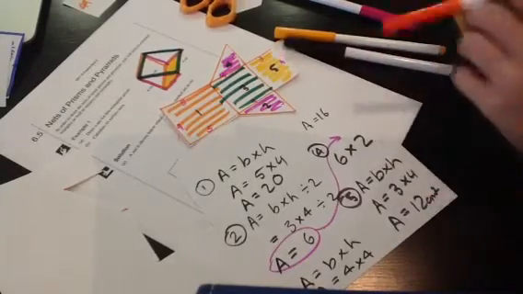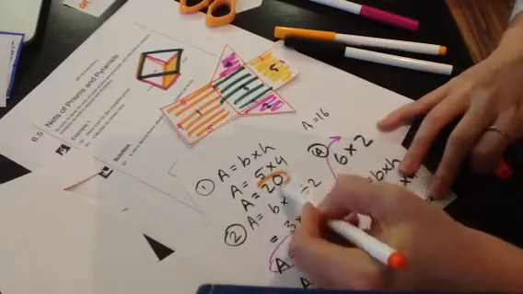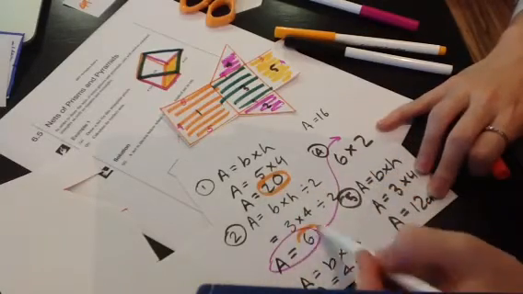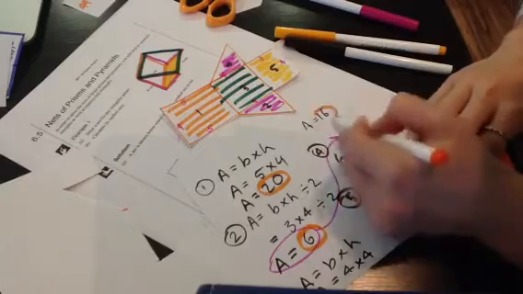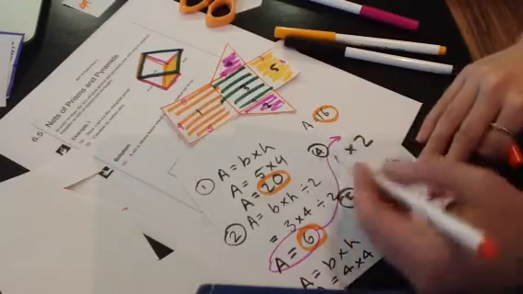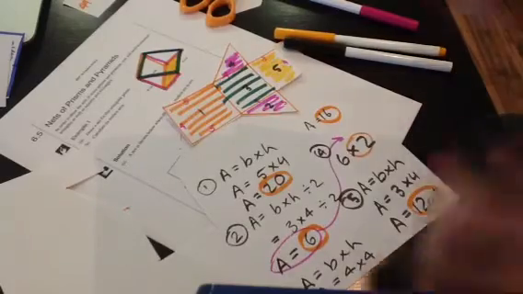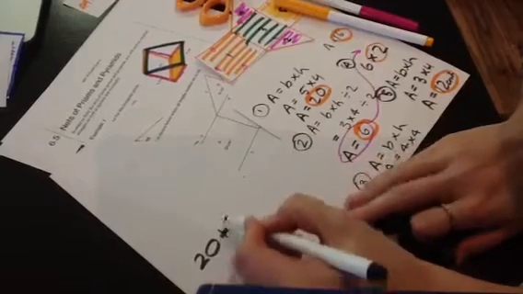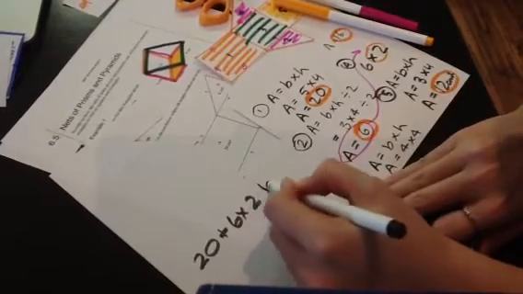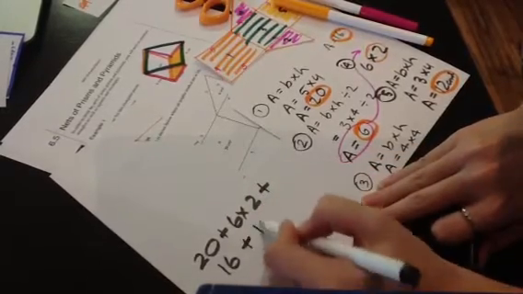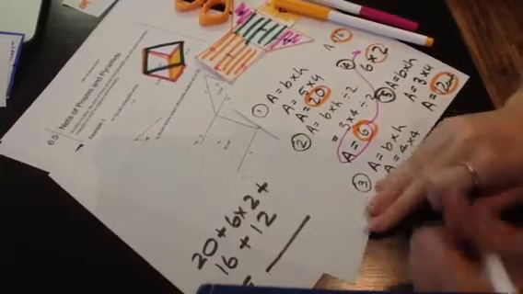So now I have to go through and I have to get the answer to 1, answer to 2, answer to 3, the answer to 4, which is times in that 6 by 2, and the answer to 5. And so I would now do 20 plus 6 times 2 plus 16 plus 12. That would give me my answer.